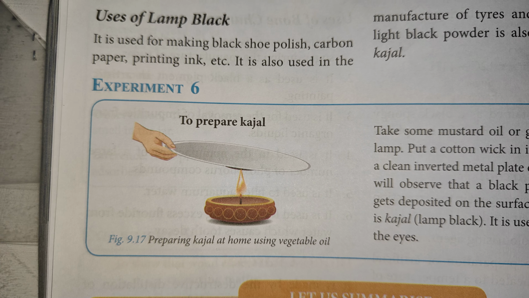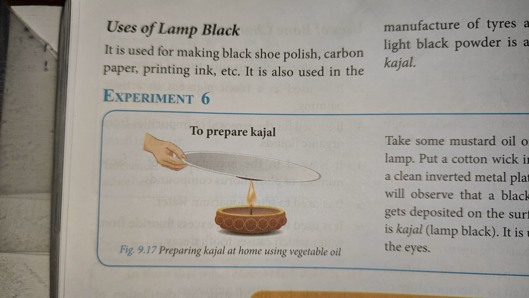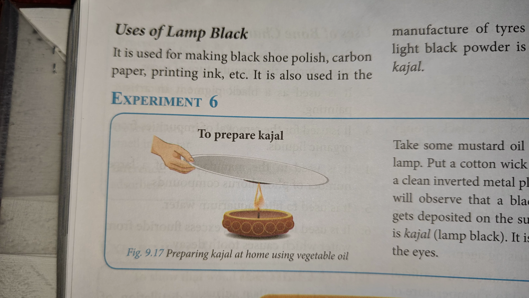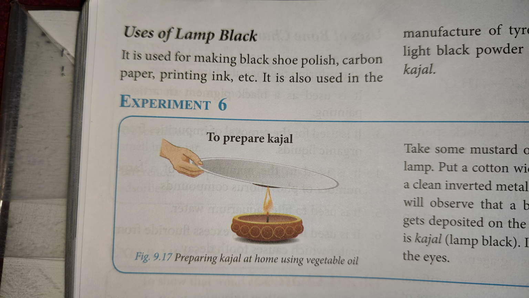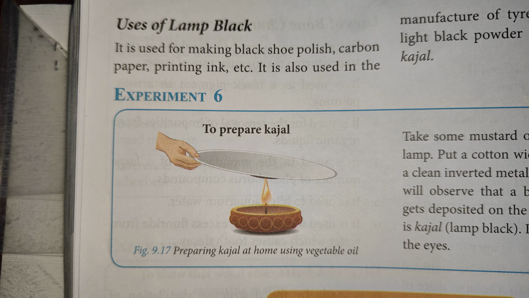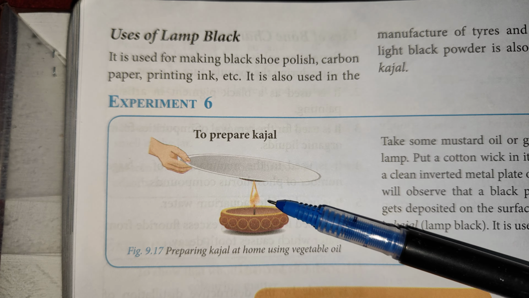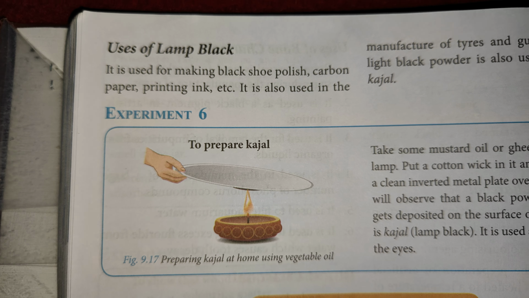In order to make this lamp black, what we have to do is heat the compounds which contain carbon, or the oils which contain carbon, like kerosene oil, turpentine oil. So we will get the lamp black here. So that is the lamp black, which is used for various purposes.